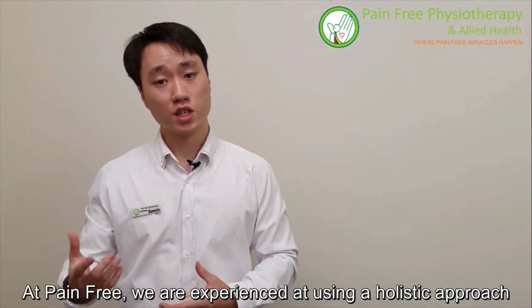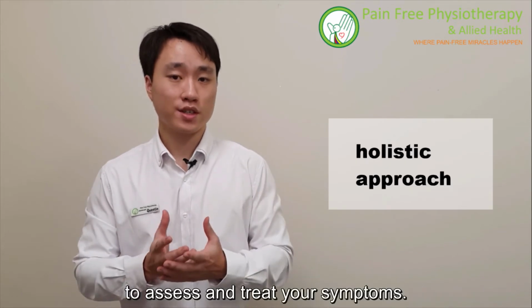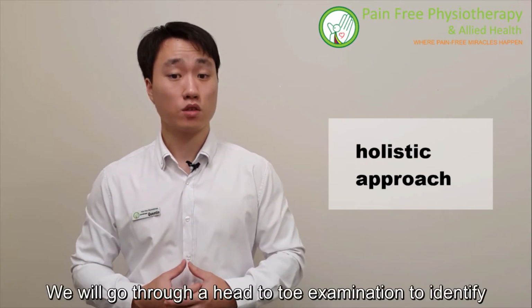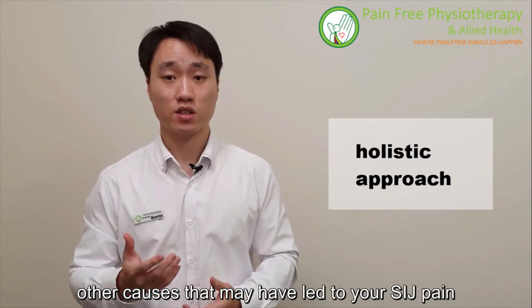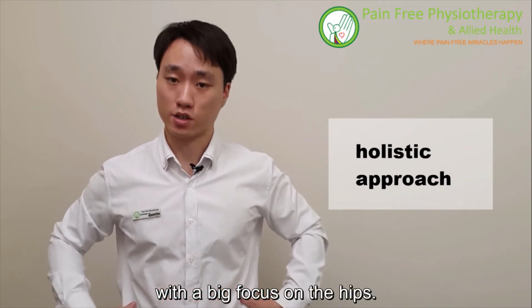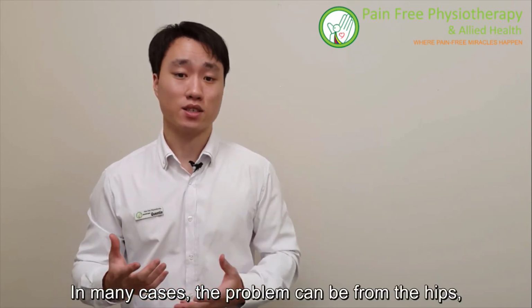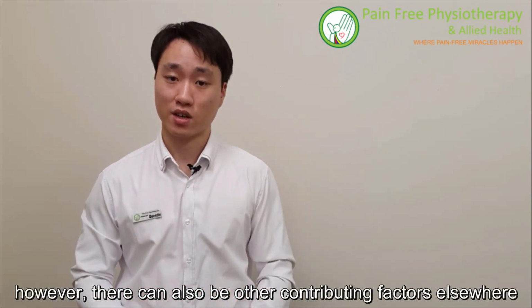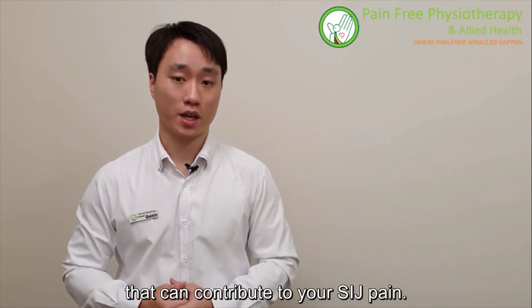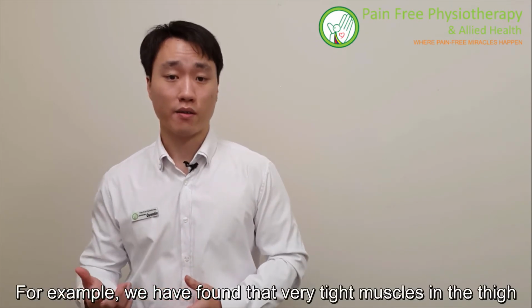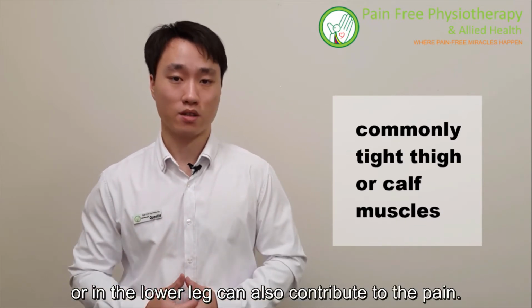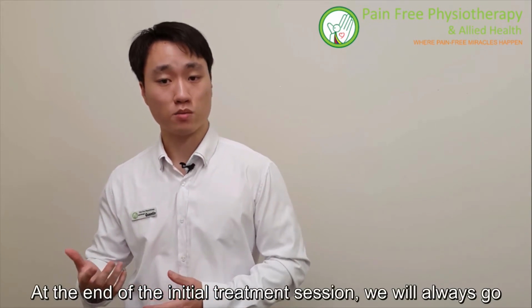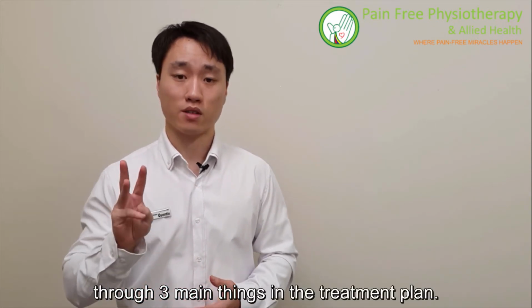At Pain Free, we're experienced at using a holistic approach to assess and treat your symptoms. We will go through a head-to-toe examination to identify other causes that may have led to your SIJ pain, with a big focus on the hips. In many cases, the problem can be from the hips. However, there can also be other contributing factors elsewhere. For example, we've found that very tight muscles in the thigh or lower leg can also contribute to the pain.